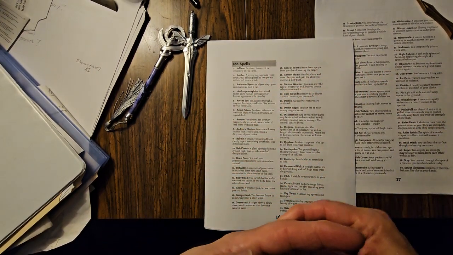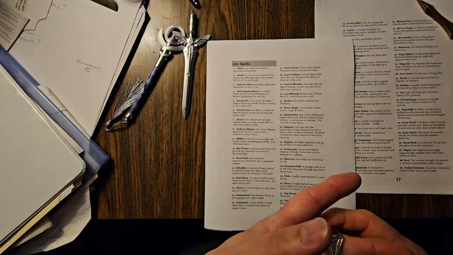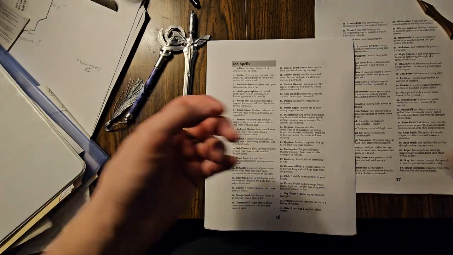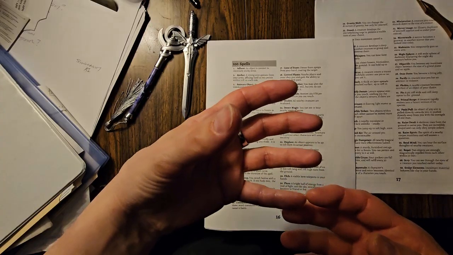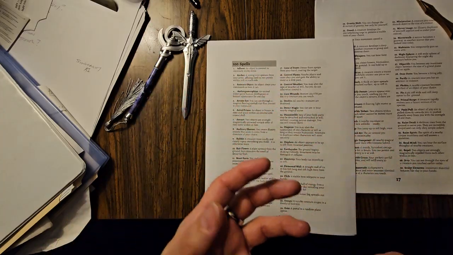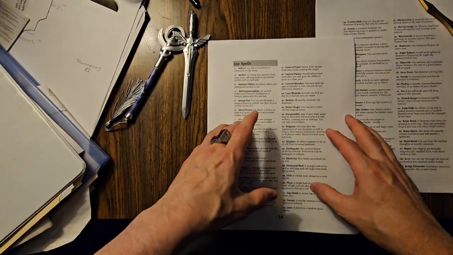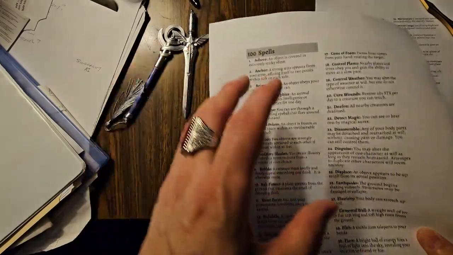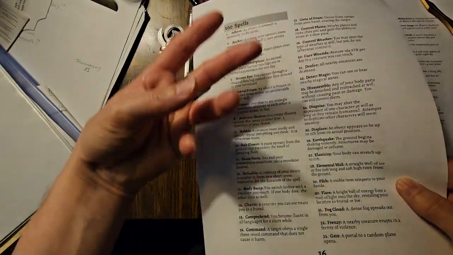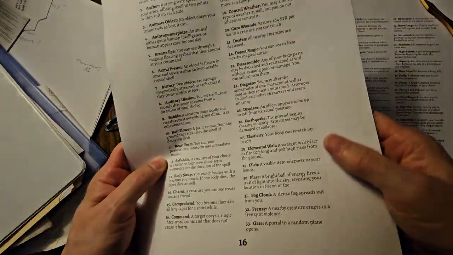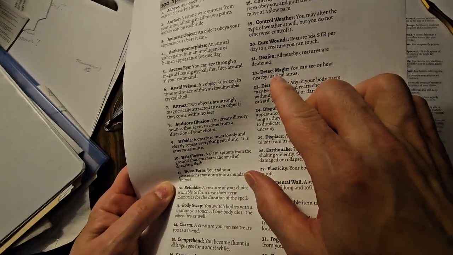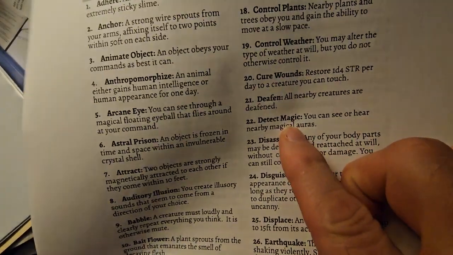Or maybe it's an object that they throw at somebody and it sticks to them, and maybe it's a heavy object and it hinders their ability to move quickly or something like that. So getting the new player to be able to imagine what they're doing with that magic, I think, is the key here. Here's another one, just a very simple one: detect magic.